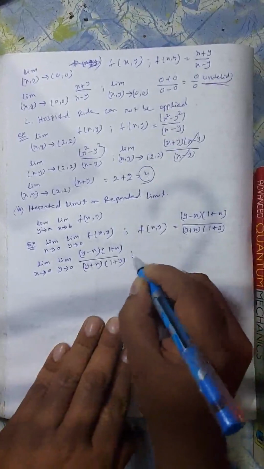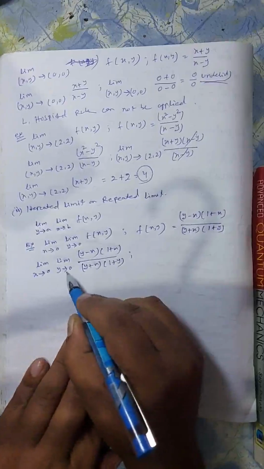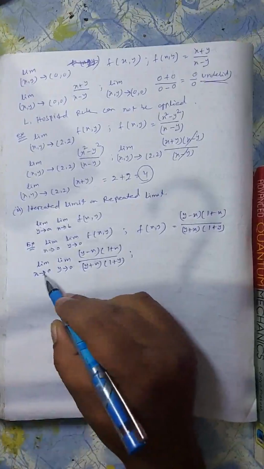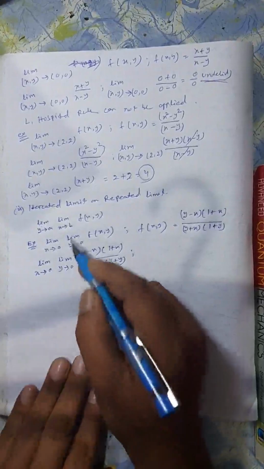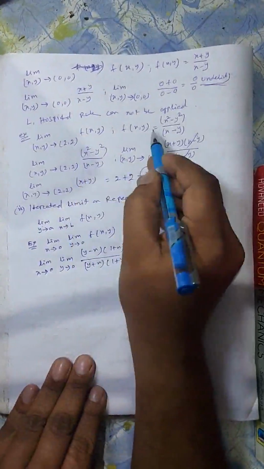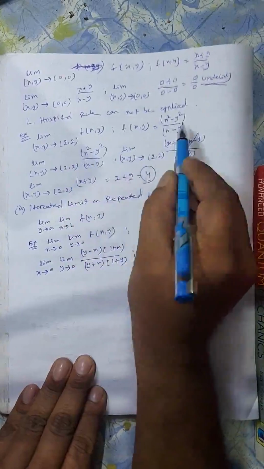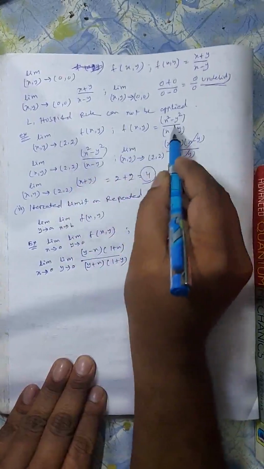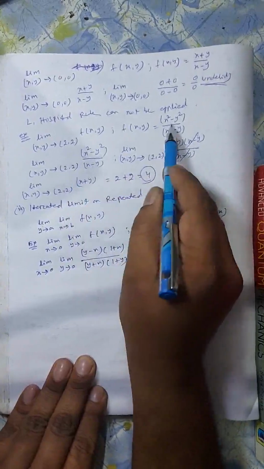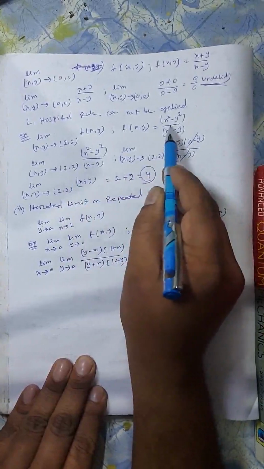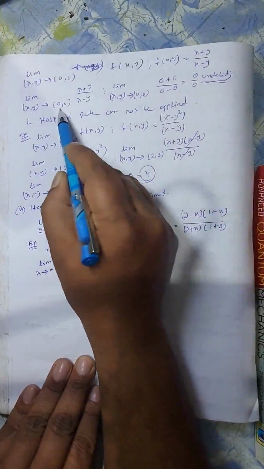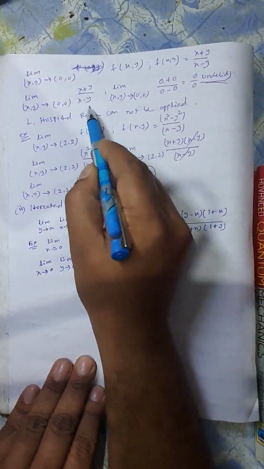First we put limit y tends to 0, then x tends to 0. But in the simultaneous case, we put x tends to 0 and y tends to 0 simultaneously. Suppose here limit (x,y) tends to (0,0) of (x plus y)/(x minus y).